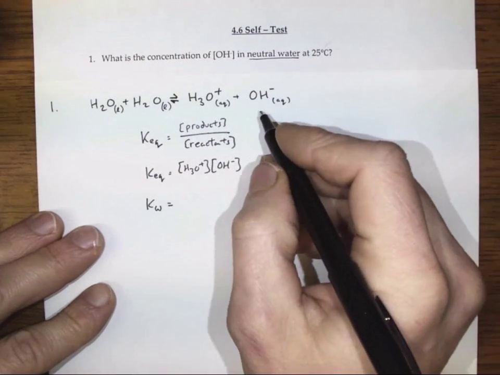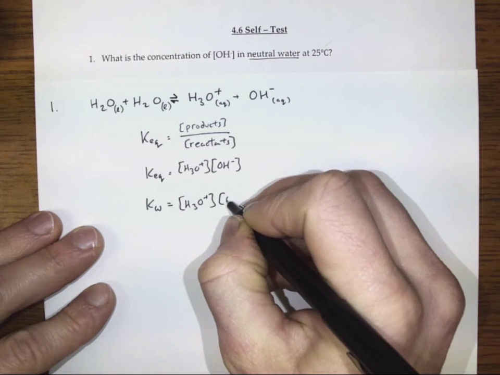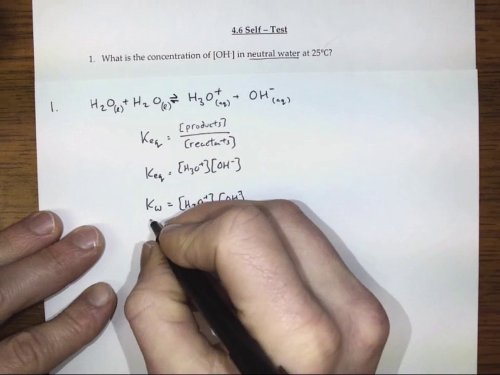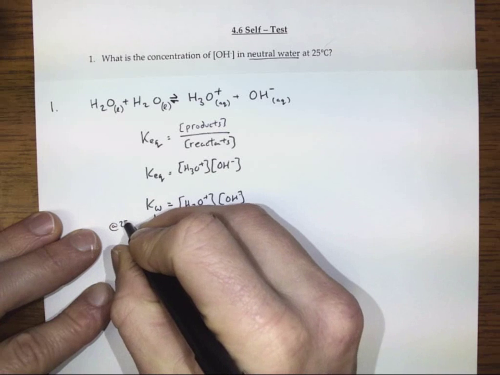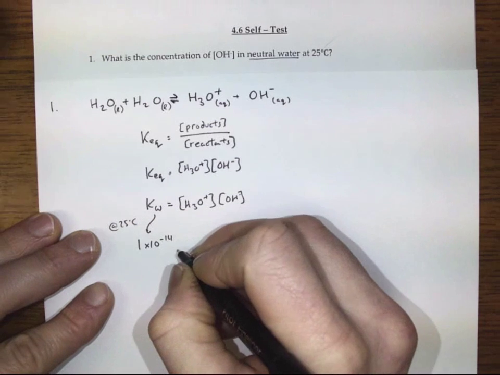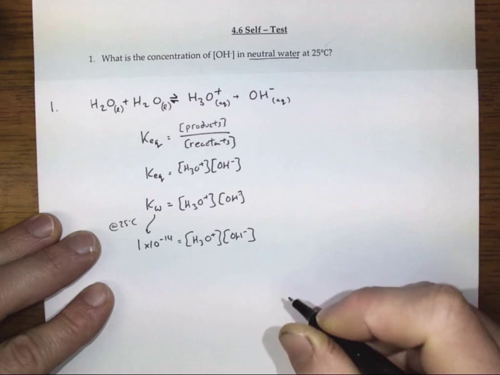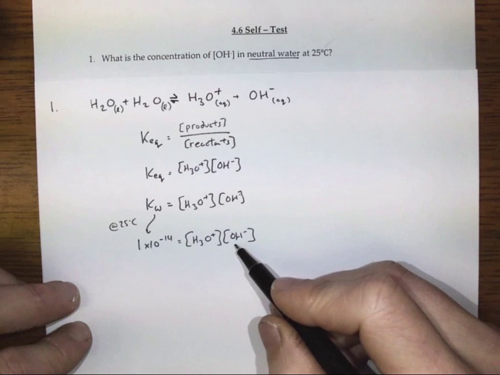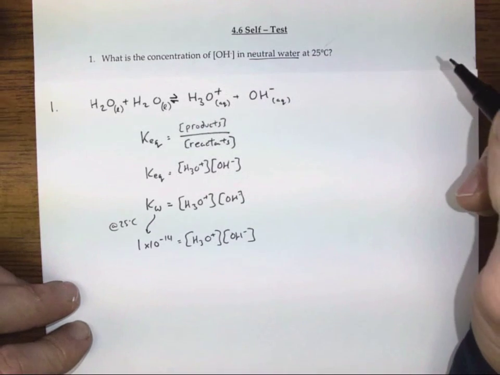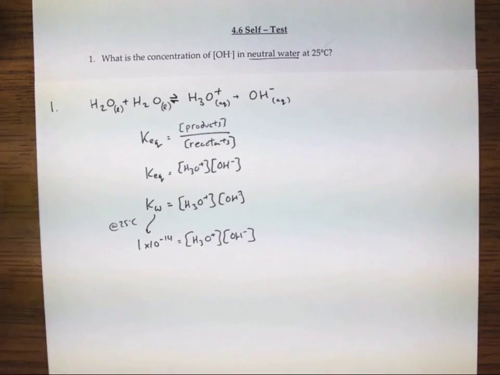So if this question wants to know what is the concentration of hydroxide in neutral water, well, I know that at 25 degrees Celsius, this Kw is 1 times 10 to the negative 14. And that is equal to the concentration of hydronium times the concentration of hydroxide. The question is, well, how big is the concentration of hydroxide? That's what we're asked for. Okay.